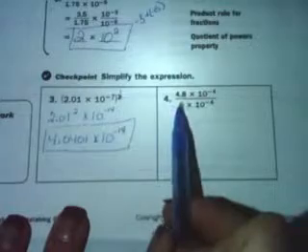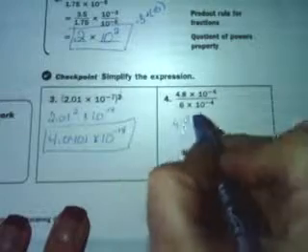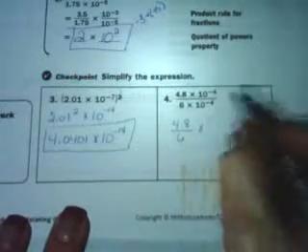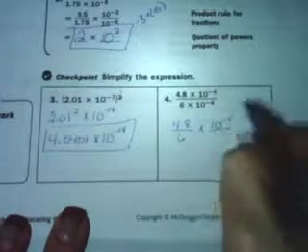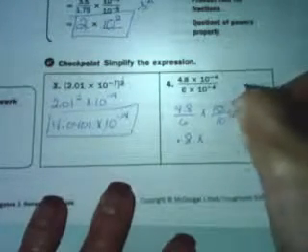Then on number 4, scientific notation, and we are dividing. So I'm going to have 4.8 divided by 6 times 10 to the negative 4 divided by 10 to the negative 4. 4.8 divided by 6 gives me 0.8 times, dividing like bases, I subtract exponents, so negative 4 minus negative 4 is going to give me times 10 to the 0 power.